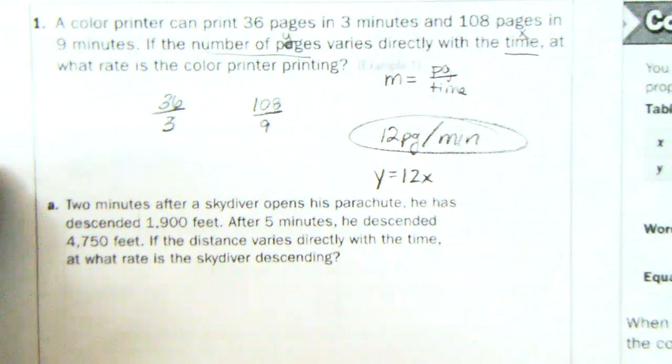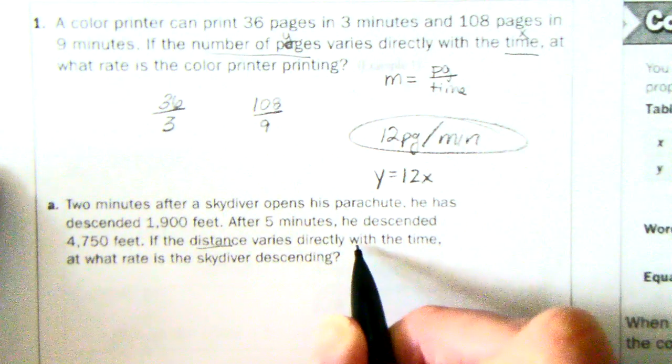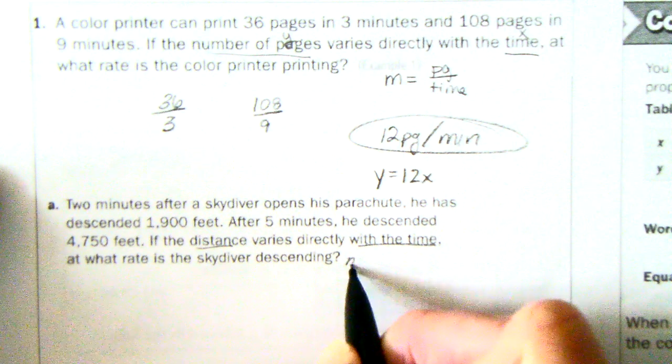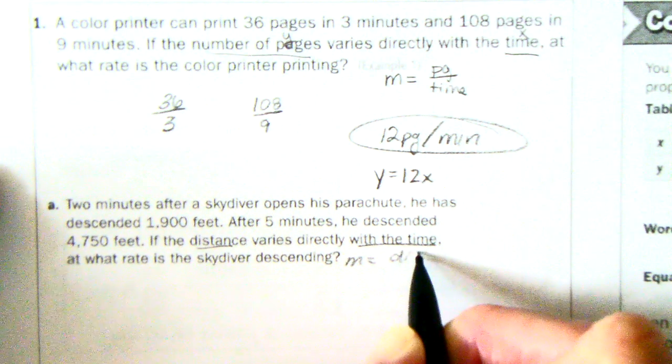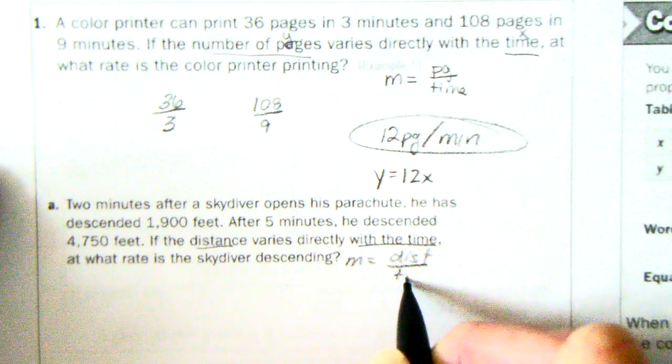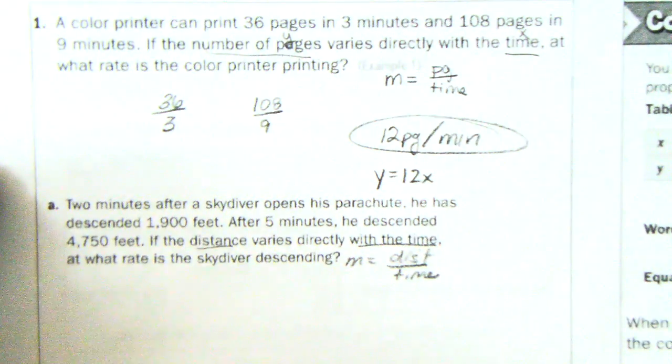Okay, look at A. 2 minutes after a skydiver opens up his parachute, he has descended 1,900 feet, and after 5 minutes, he has descended 4,750 feet. The distance varies directly with time, so our constant is going to be found by putting the distance over time. And they gave us 2 options again.